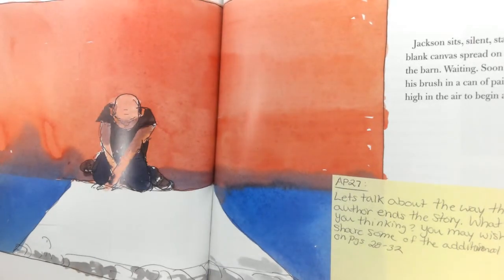Jackson sits silent, staring at the blank canvas spread on the floor of the barn, waiting. Soon he will dip his brush in a can of paint, lifting it high in the air to begin again. So let's talk about the way the author ends the story. What are you thinking?